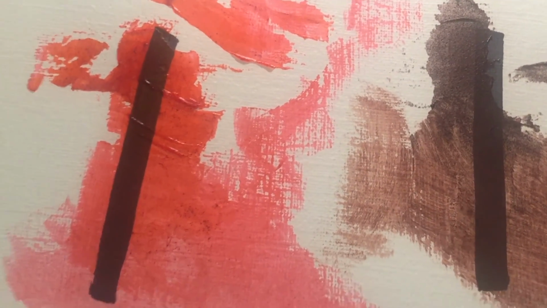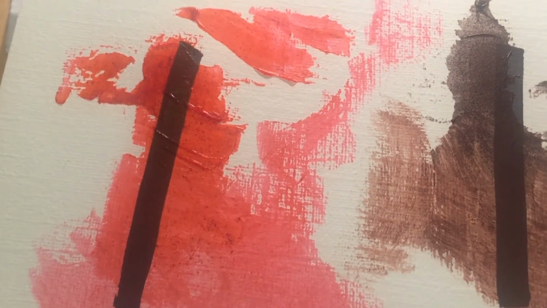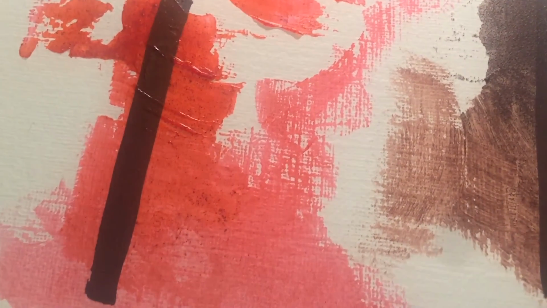I'm going to do a follow-up on this where I'm going to make watercolour versions of the same things to show you how watercolour would come out instead.